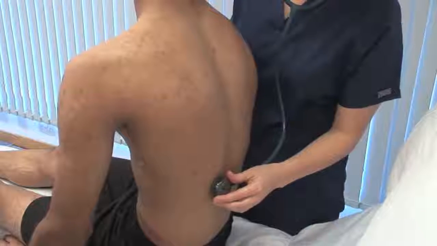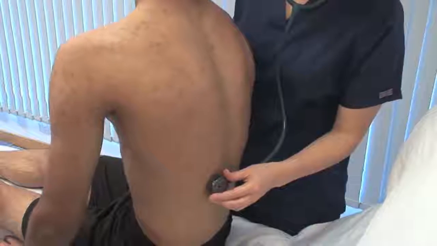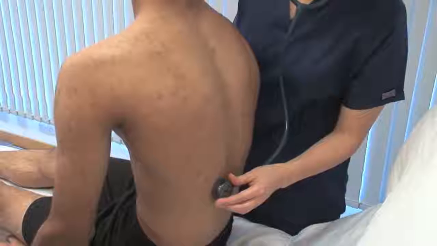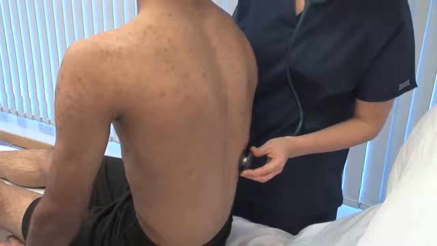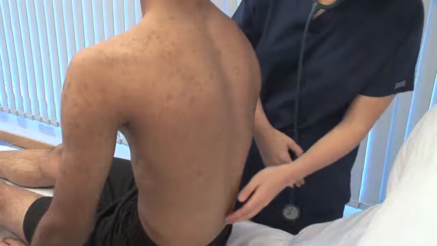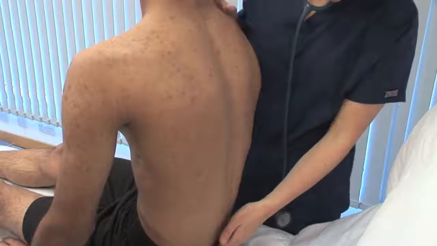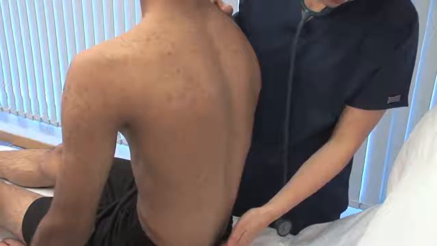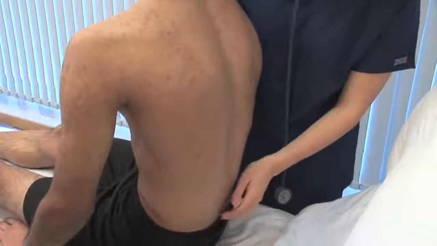Listen over both lung bases posteriorly with the bell for the crackles of pulmonary edema. And in and out. Examine for superficial edema over the sacrum, a common location when patients are bedbound. Use 2 fingers, press gently for a few seconds, and see if this leaves an indentation.